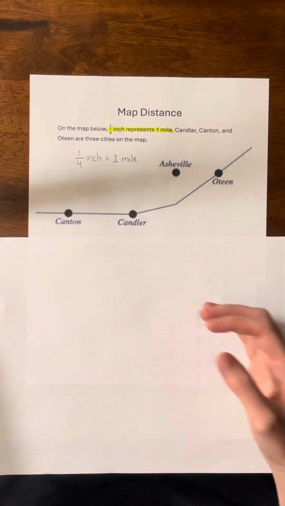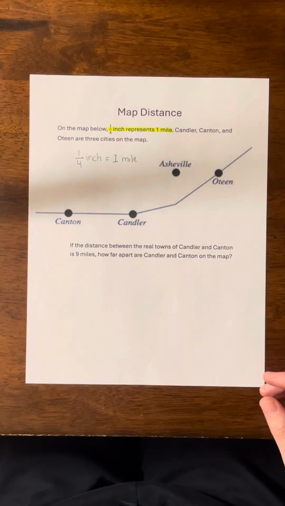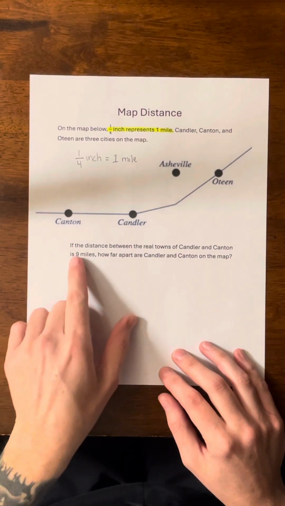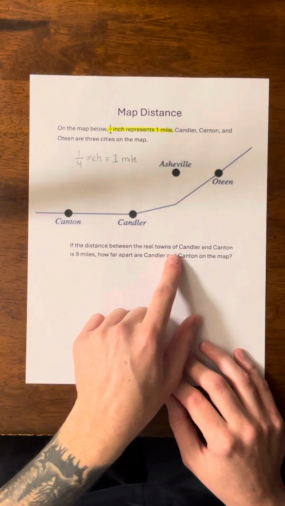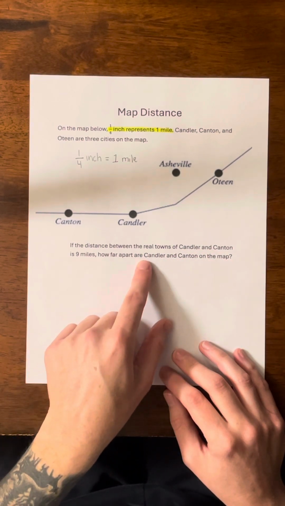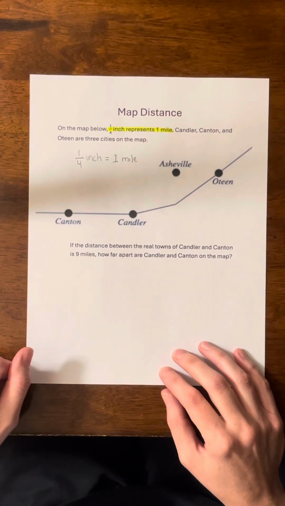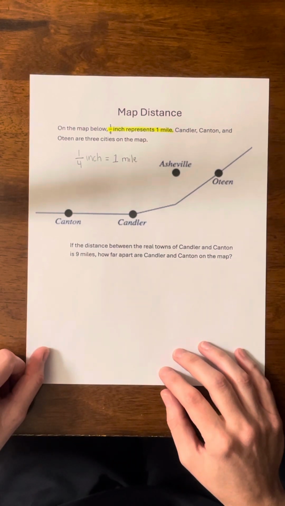Okay, so we are going to look at our problem now, and we're going to solve our problem using our scale. So let's do a cold read of our problem. Our problem says, if the distance between the real towns of Candler and Canton is 9 miles, how far apart are Candler and Canton on the map? So just from our cold read, what do you think our question is asking us? What are we trying to solve?